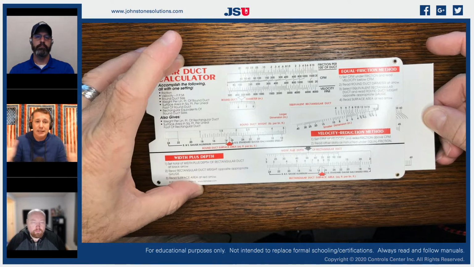So say we've got a situation, we have to figure out why we're having issues with our duct system. Well, now we need to be able to calculate the actual airflow that we can put through our ductwork. So let's take out our duct calculator. If anybody has one, grab it and we'll walk through as we go. I've taken some of our slides and highlighted a little bit so you can see what I'm talking about.